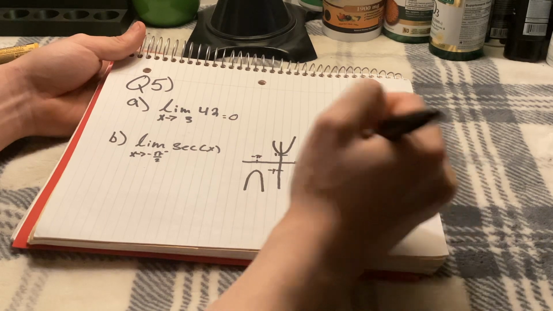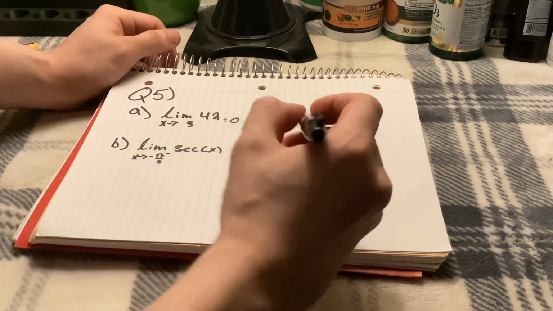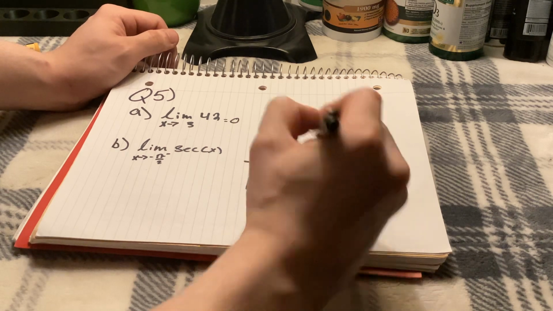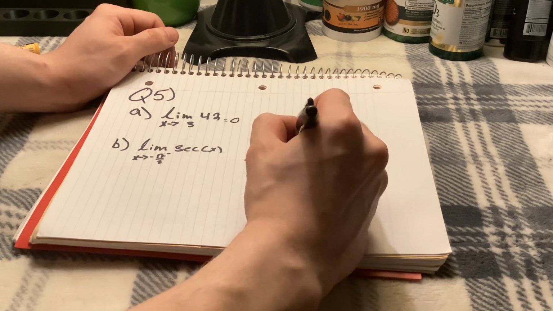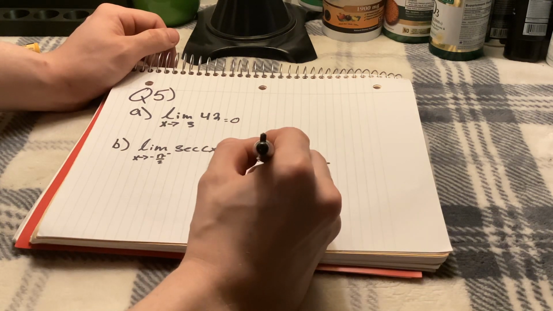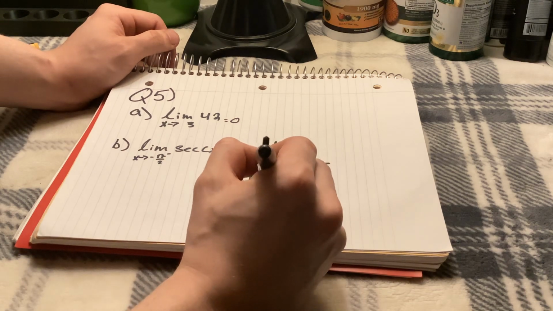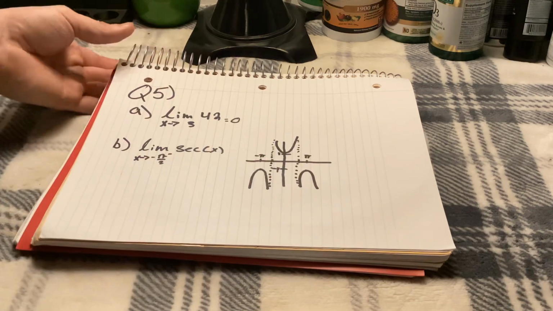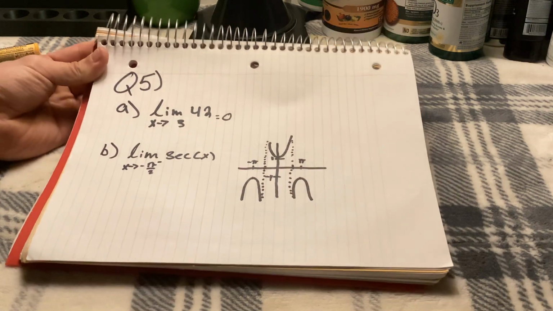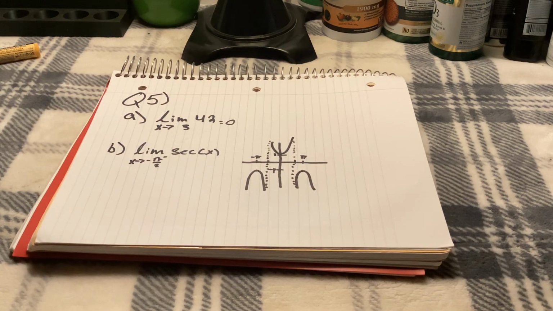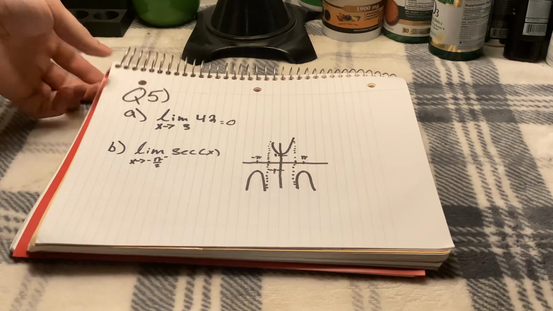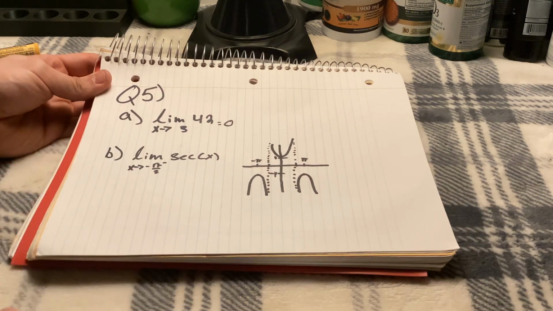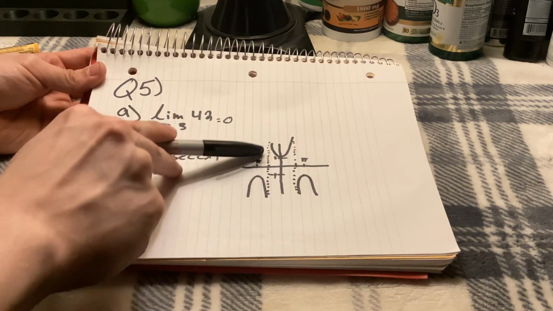All right, and we are going to have a vertical asymptote at pi over 2 and at negative pi over 2. That is what the secant graph is going to look like. So, the limit of secant x as x is approaching negative pi over 2 from the left side. Now this is negative pi over 2.